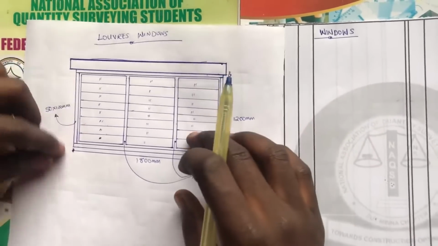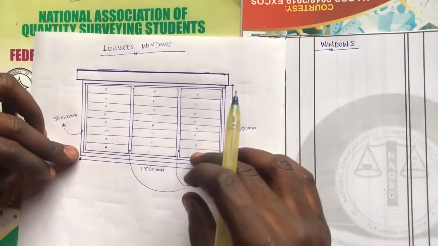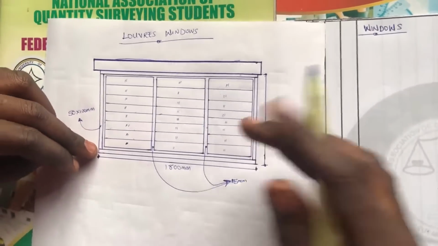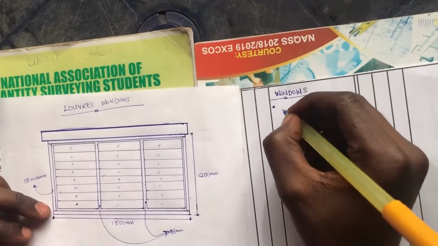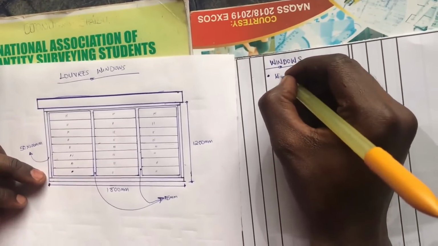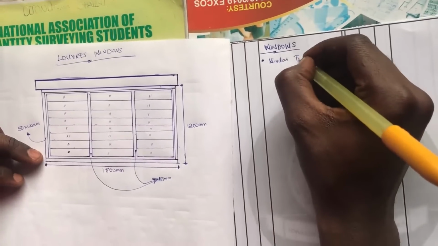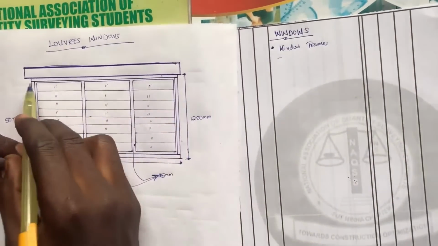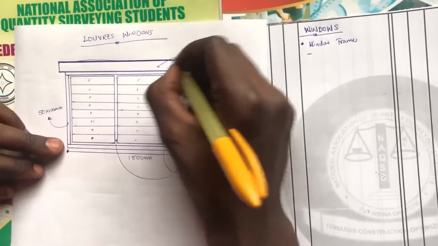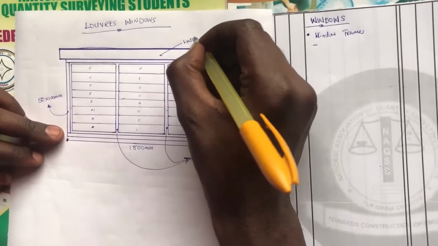Now this is a louvers window. This is a sample of a Louvre window, and if I want to measure this louvers window, like I stated in our doors, the takeoff item includes measuring for the window frames. Now the window frames include the head. We can see this is the head. Forget about this, this is our lintel. This is the concrete lintel, so this is not included.